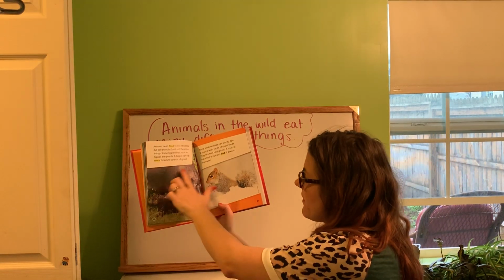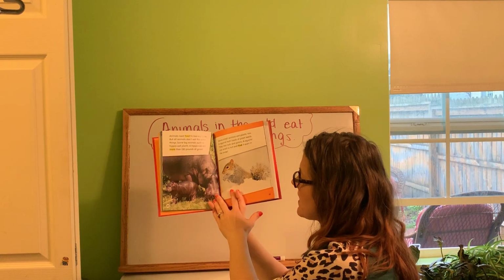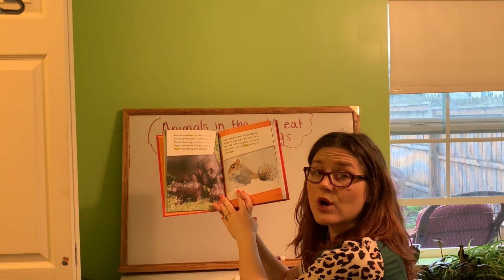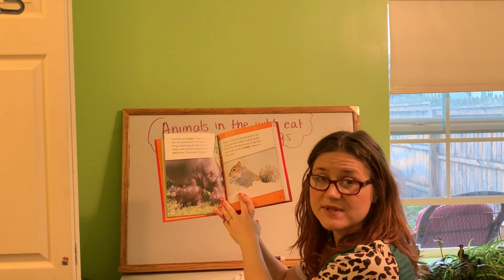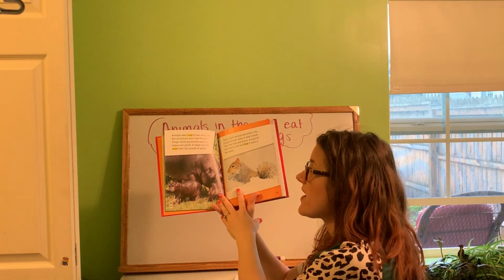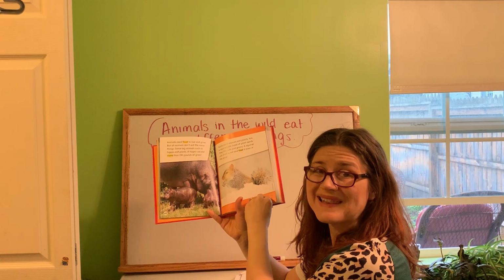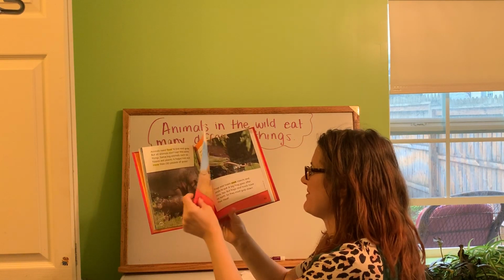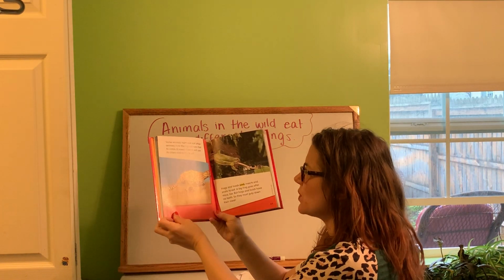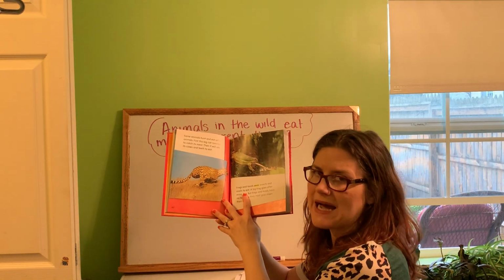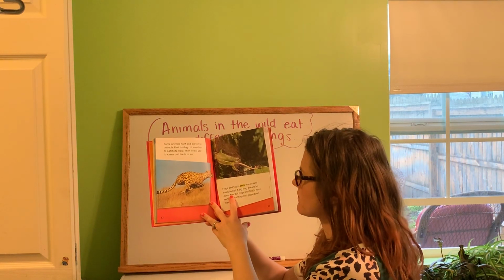So when I think about these two pages, both of these animals, even though they were different sizes, right? The hippo is huge and the squirrel is tiny. They both eat, who knows? Plants, right? Different types of plants. These two animals do not look like plant eaters to me.